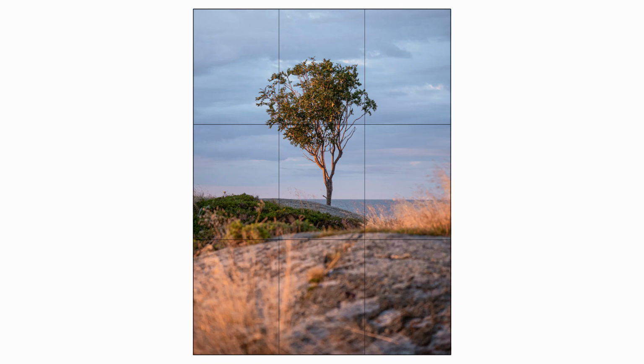So the last image where I'm going to show the rule of thirds is this image, and here the focal point for this image is the tree, and here once again I'm filling the tree on the top horizontal line, so you have the leaves way above that line.